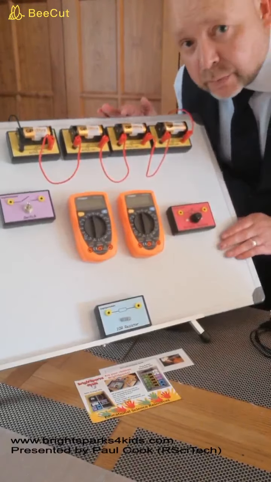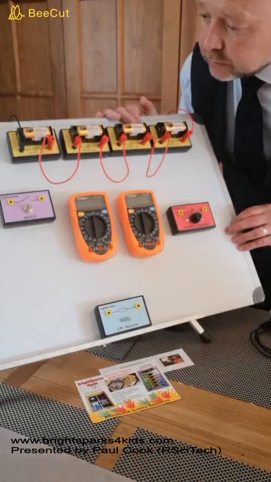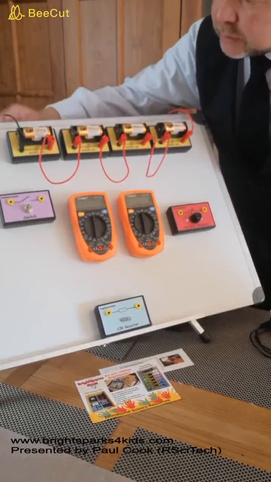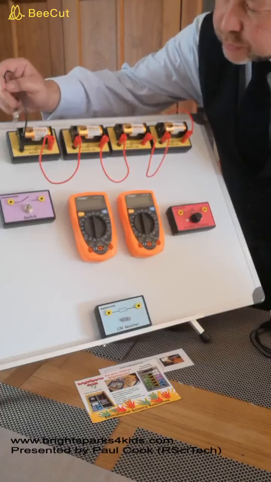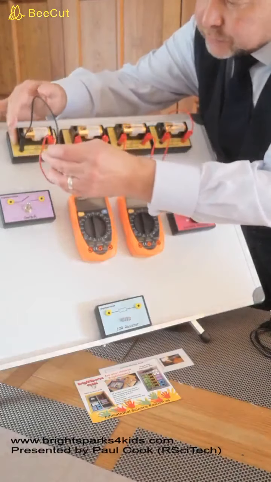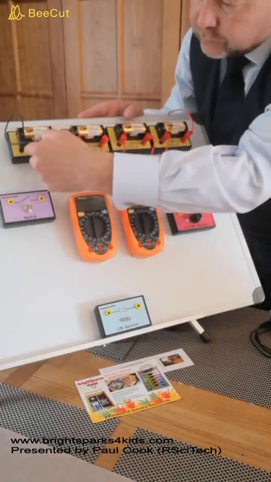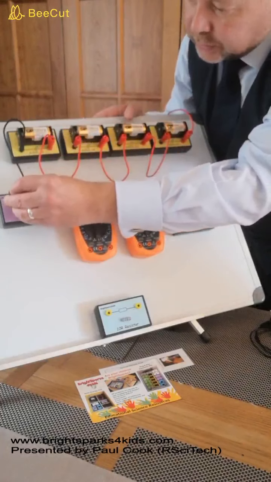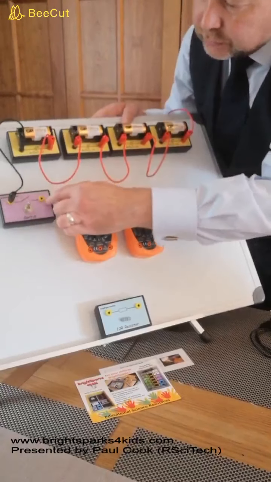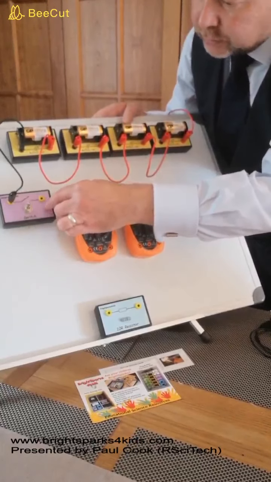Okay, so let's set up our circuit for this activity. We're going to connect our switch from the negative side of our supply here. So from the black negative terminal, I'm going to connect a lead to the terminal on the switch.